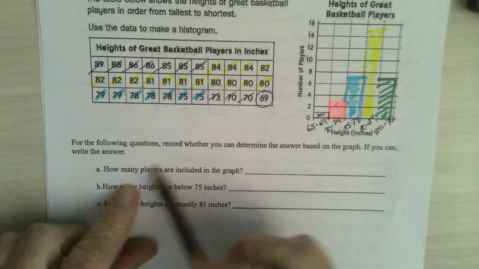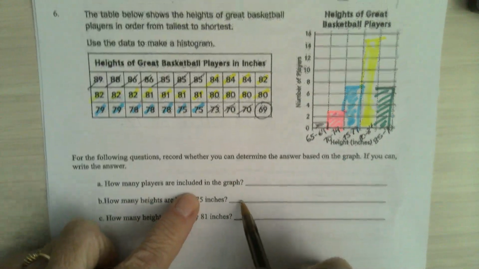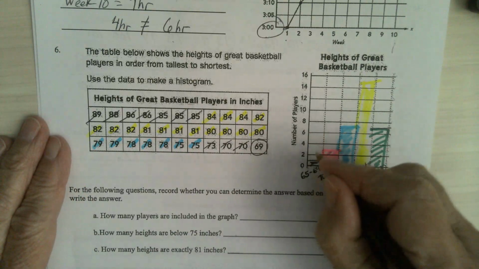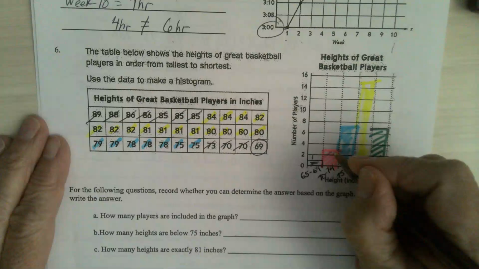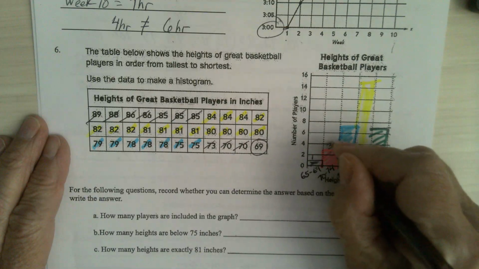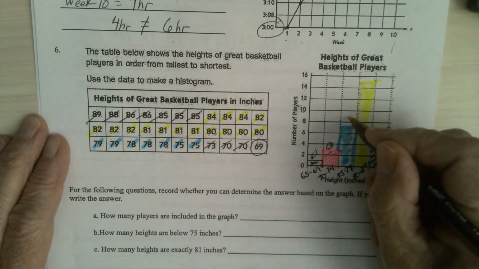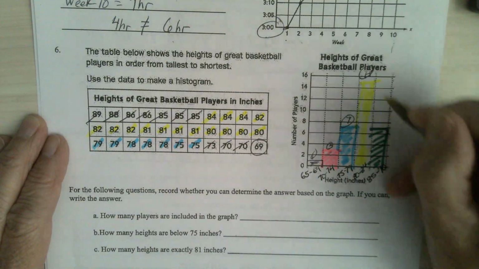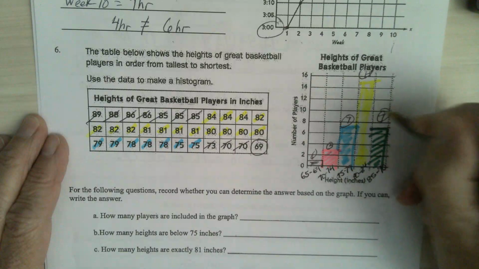Let's answer. How many players are included in the graph? Well, on this graph, we have 1 plus 3 plus 7 plus 15 plus 7.